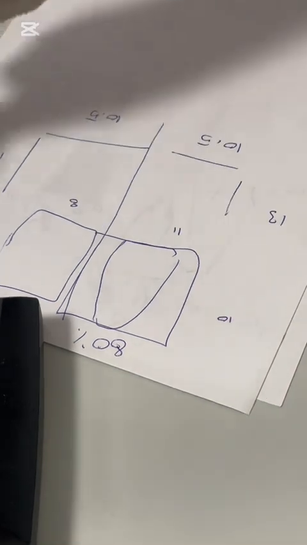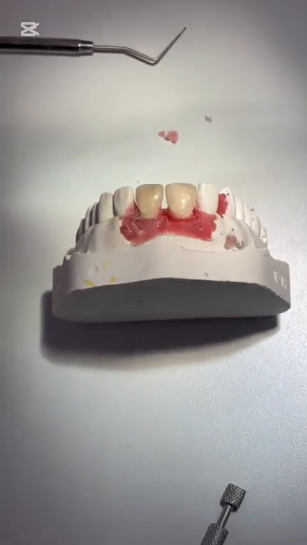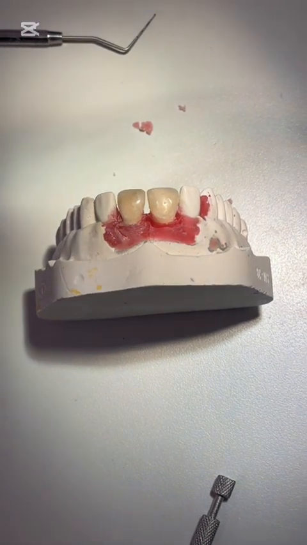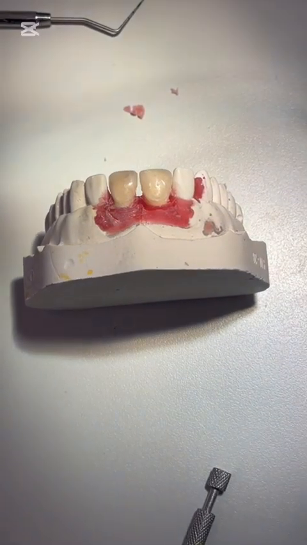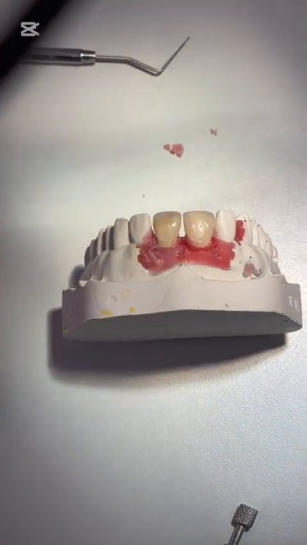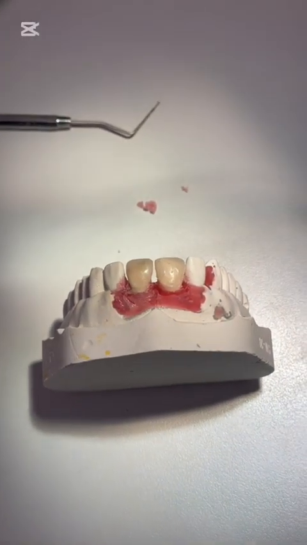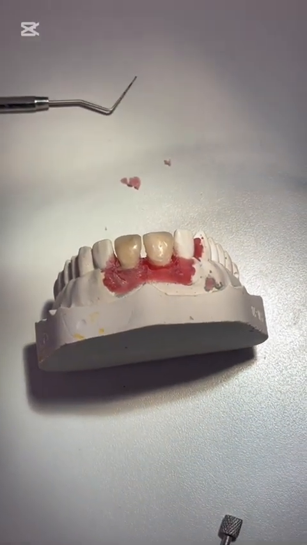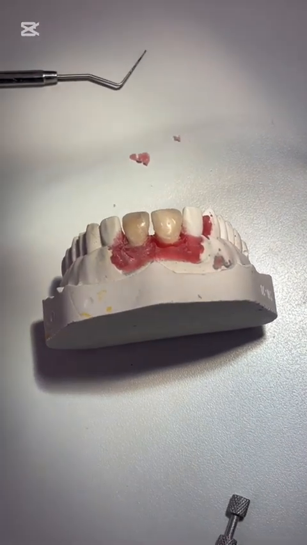How can I achieve that? We can first take an impression and send it to the lab. The lab will make the mock-up from wax and send it back to you. You will take an impression, the silicone index, and work on the patient's mouth. Or you can do it freehand because the patient has no time and you will do it now. So you can do it with composites roughly, take the impression, then do the permanent composite. Okay, understood? Now we will do it roughly.